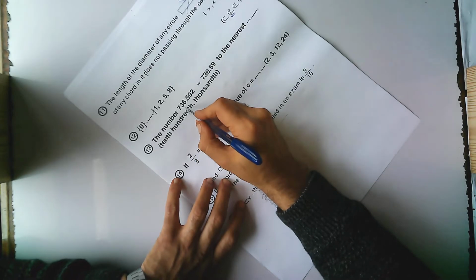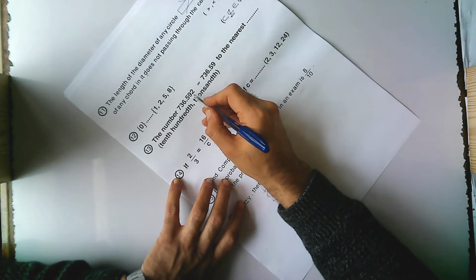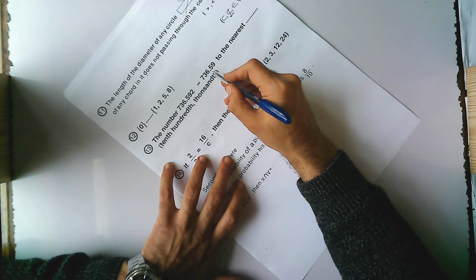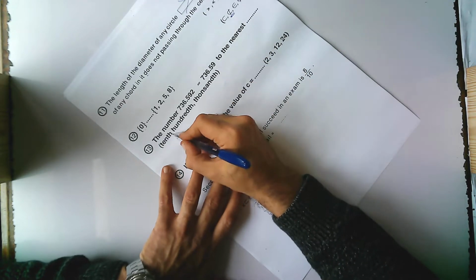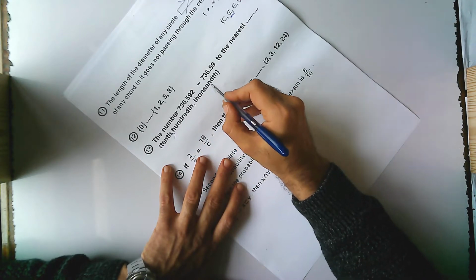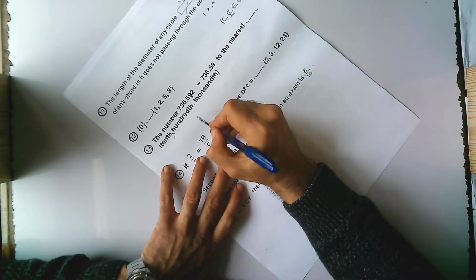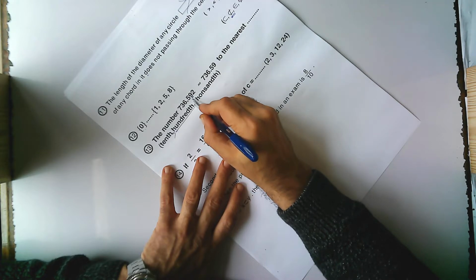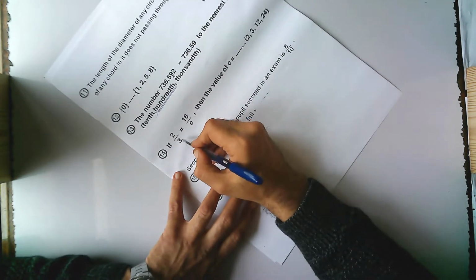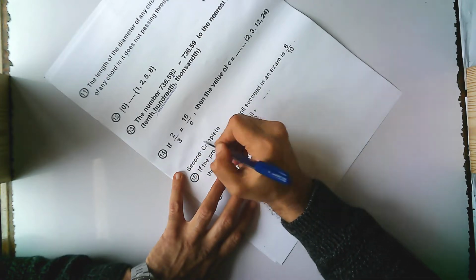The number 736.592 approximately equals 736.59. We approximate to the nearest what? To the nearest tenth or hundredth or thousandth. We approximated to the nearest hundredth. The 9 digit doesn't change.